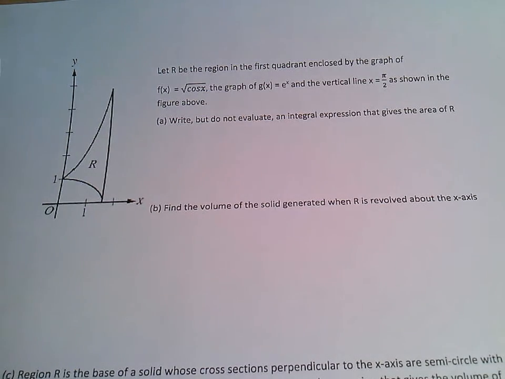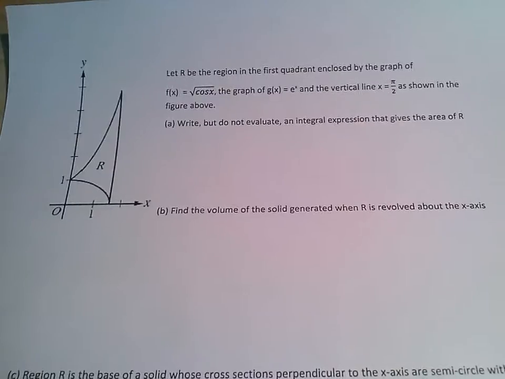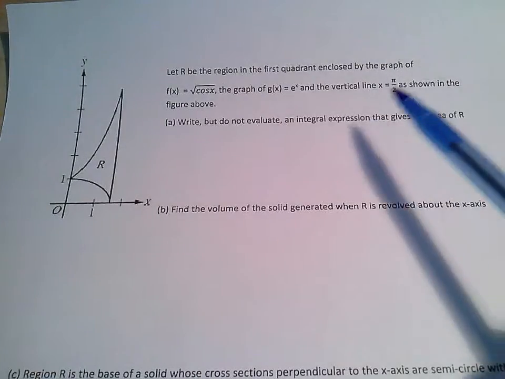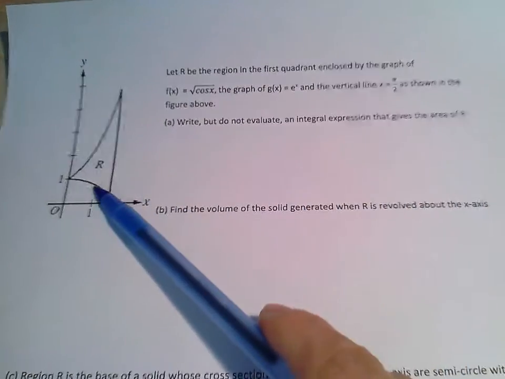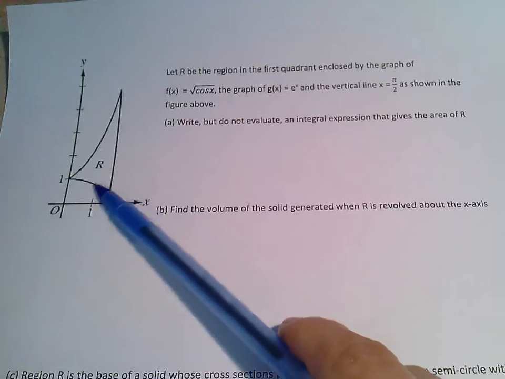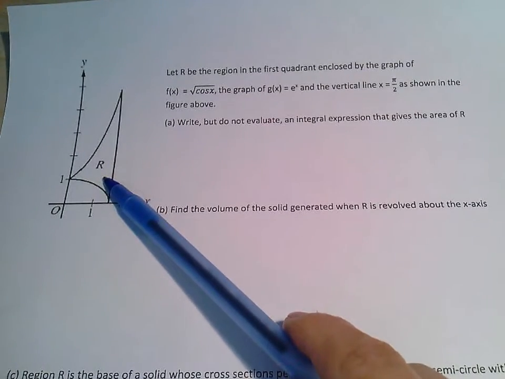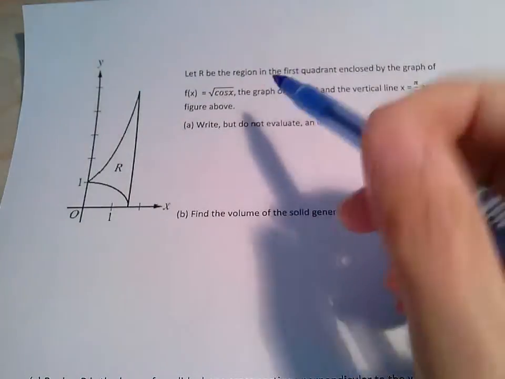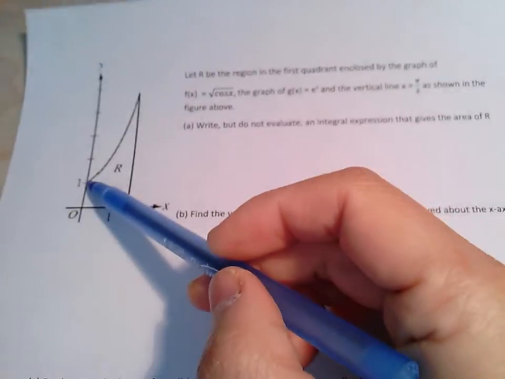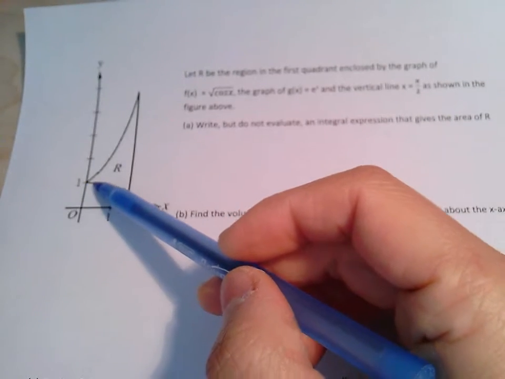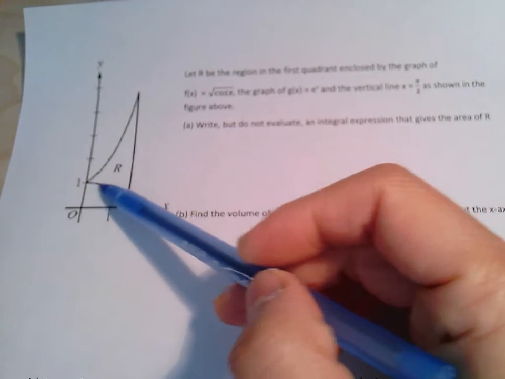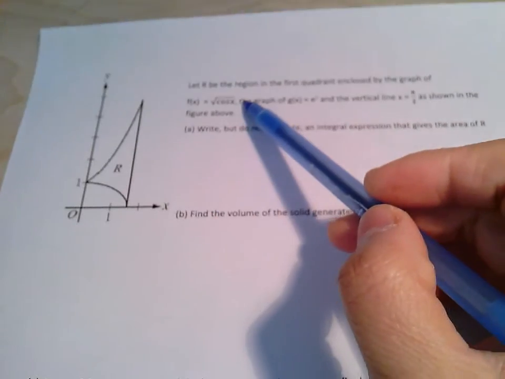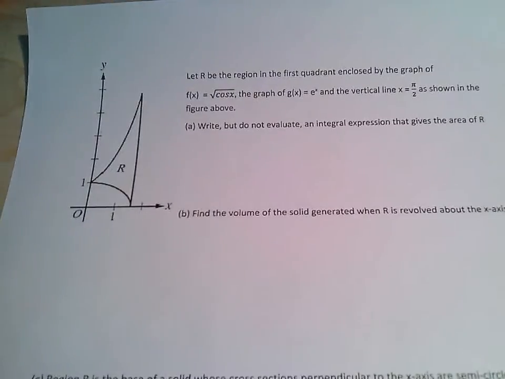Okay, guys, this is number 2. So area volume. We are given the enclosed area R. This one is enclosed by root of cosine x and e to the x, and you have to determine which one is e to the x and which is the root of cosine x. Since this one is passing through the 1, which means a maximum of the graph is 1, we know the bottom function is root of cosine x.